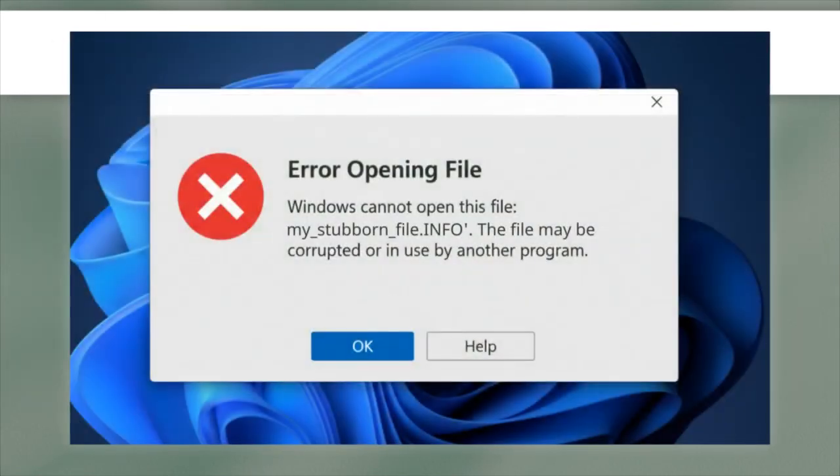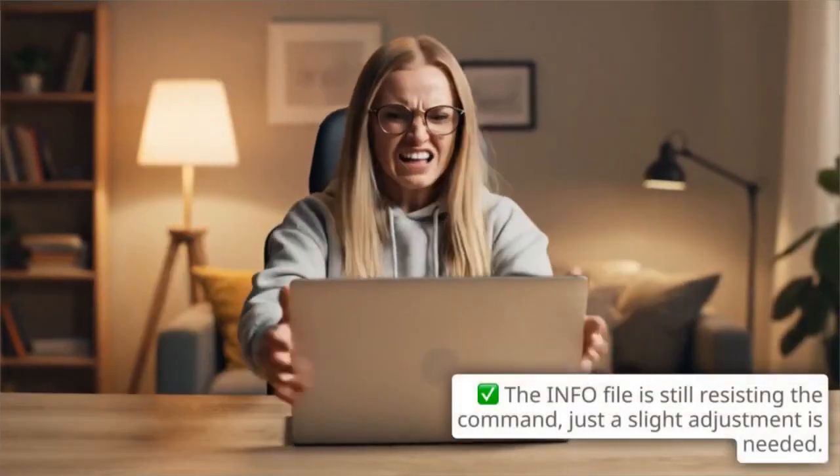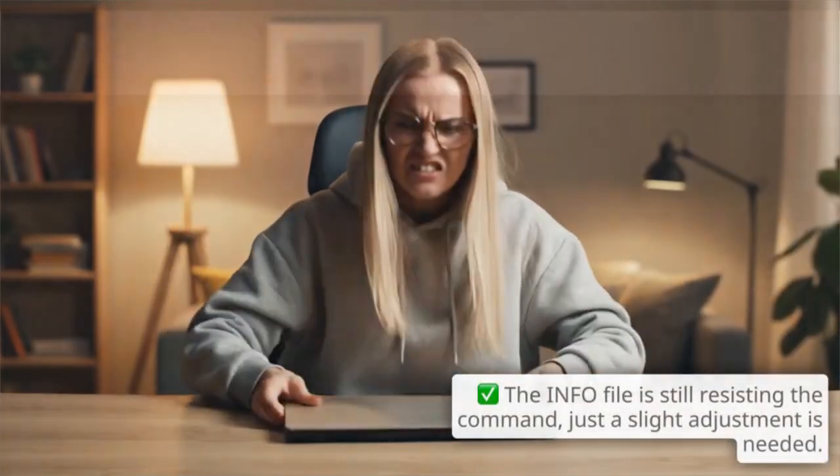If your info file will not open yet, do not panic. General troubleshooting won't work on this info file due to its complexity. We need to check off these specific items before we can attempt the solution.